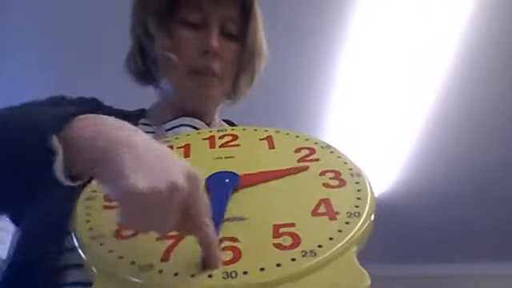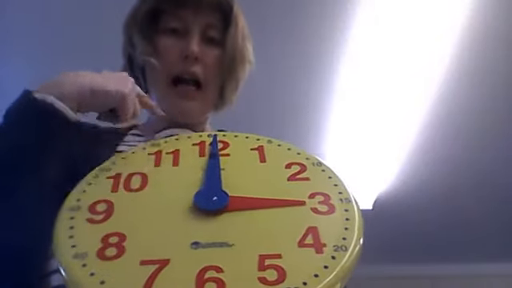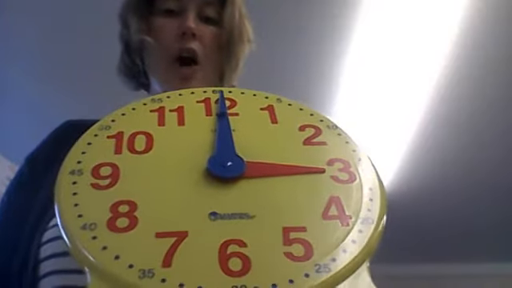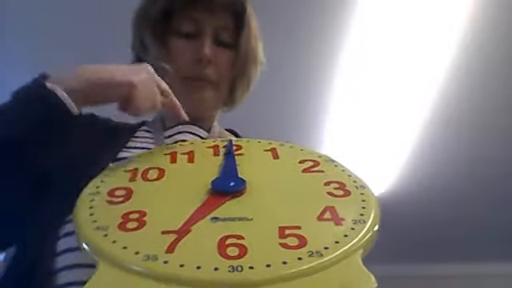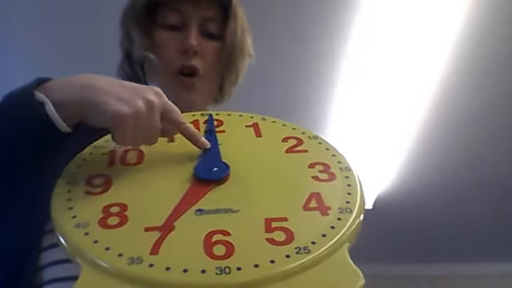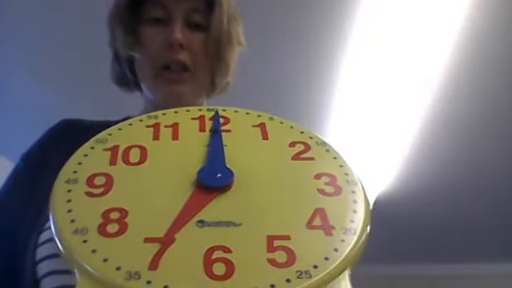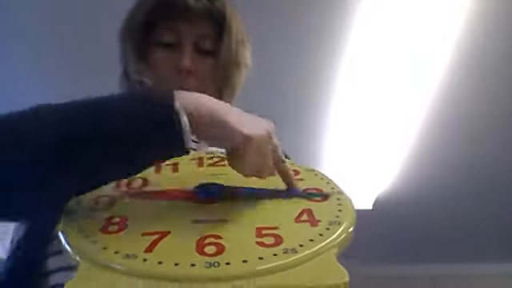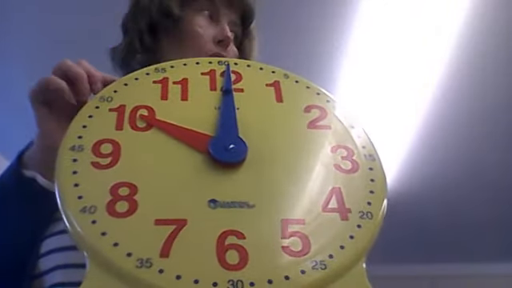Let's have a look at this one. Look, the minute hand, which is the long hand, is over the 12. And we've got the hour hand pointing, just touching the 3. So we know it's 3 o'clock. Let's have a look at this one. Again, it's over the 12, the minute hand, and the shorter hand is touching 7, so we know it is 7 o'clock. I'm going to show you a time now. What's that time? Can you tell me? Or tell your adult?